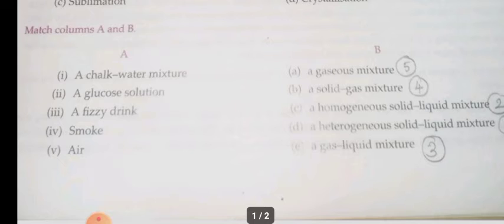Gas and liquid are mixed together, so it is a gas liquid mixture. Fourth one, smoke, a solid gas mixture. We know that dust particles, that is, minute solid particles, mix with the air and give the smoke, so that is a solid gas mixture.